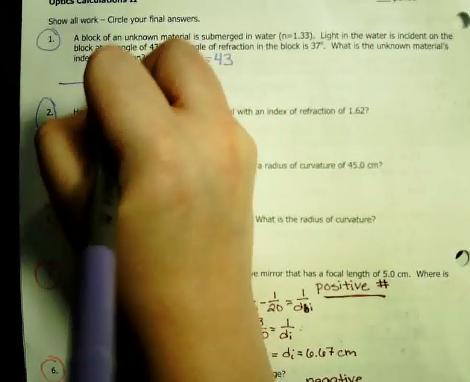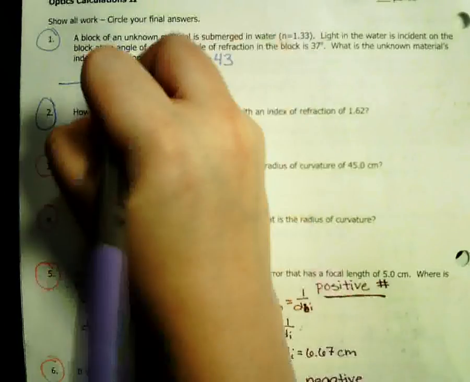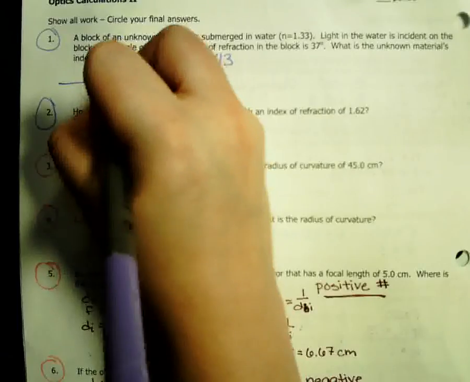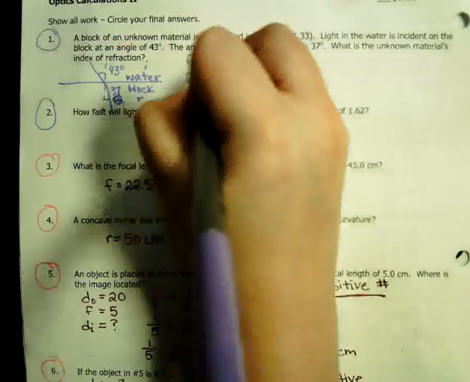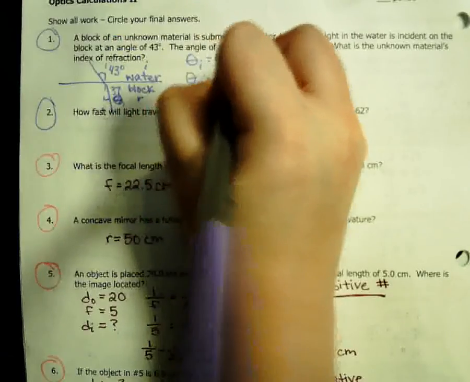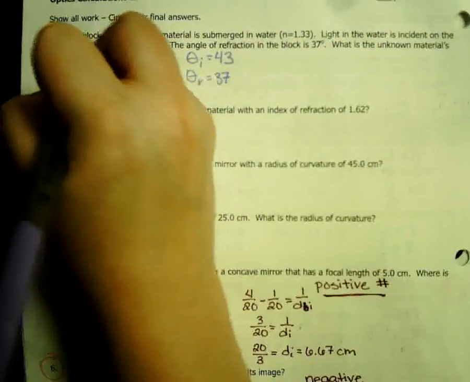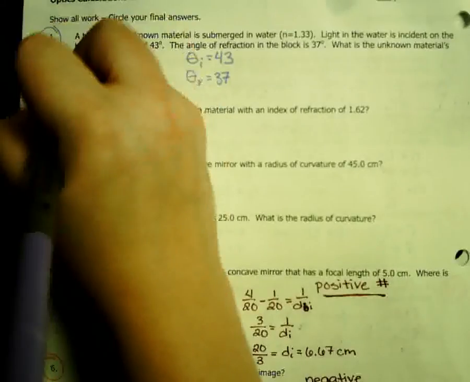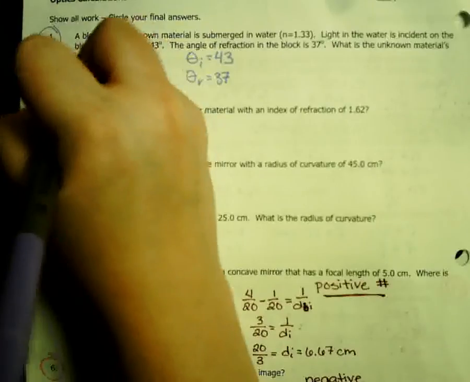Then it gets bent back towards the normal line, 37. So theta R is 37. We're told that Ni for water is 1.33. I'm really looking for NR.